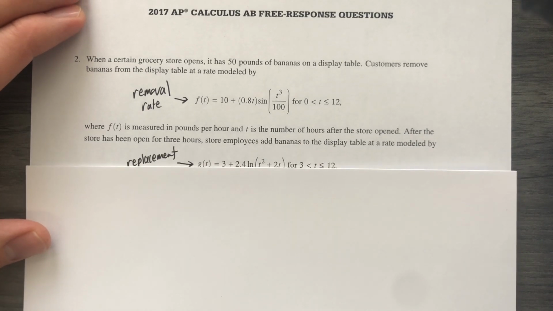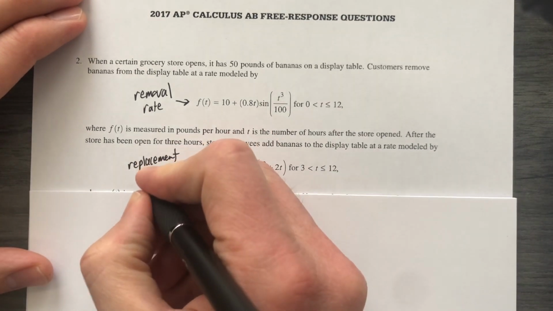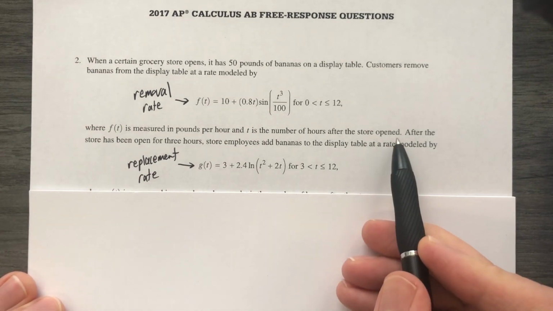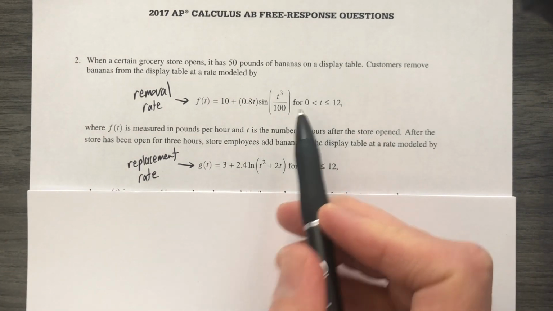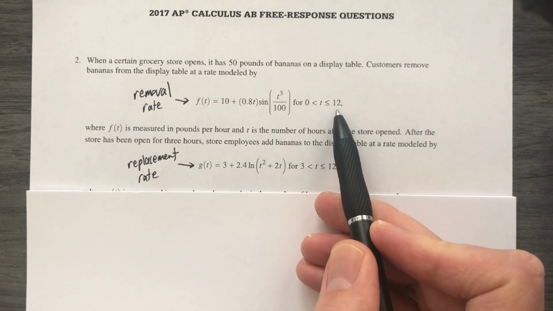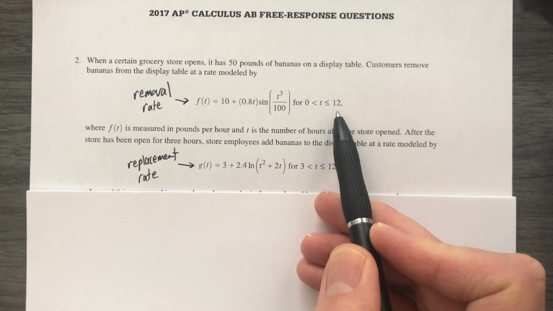Where f of t is measured in pounds per hour, you can see where this is going as I scroll my paper down. And t is the number of hours after the store opened. Let's look back up here though. Notice that the removal rate applies for times from 0 to 12. This is the first 12 hours after the store opened.